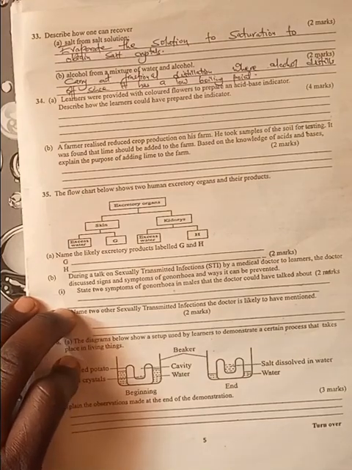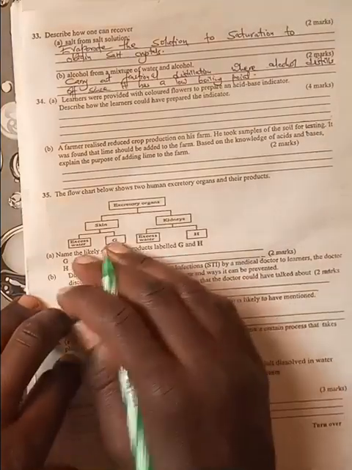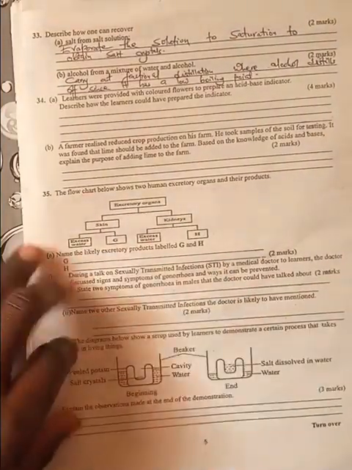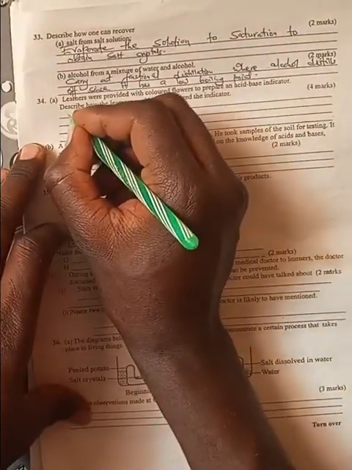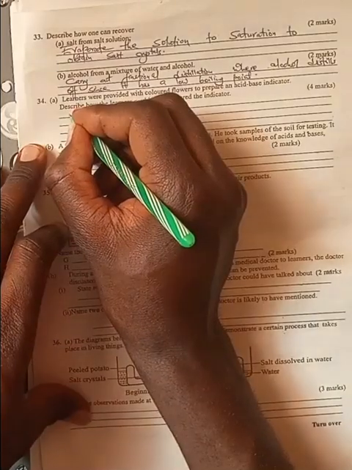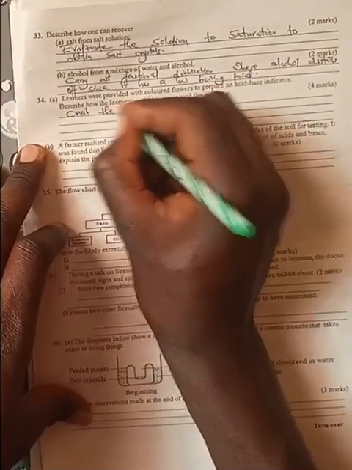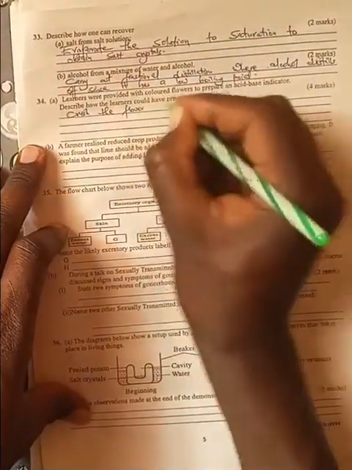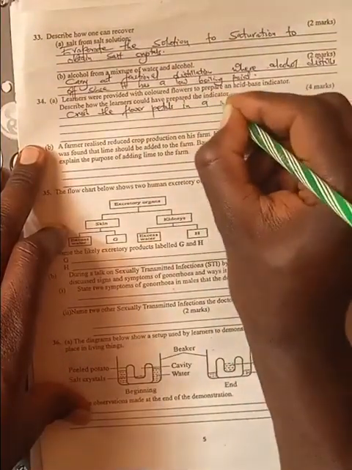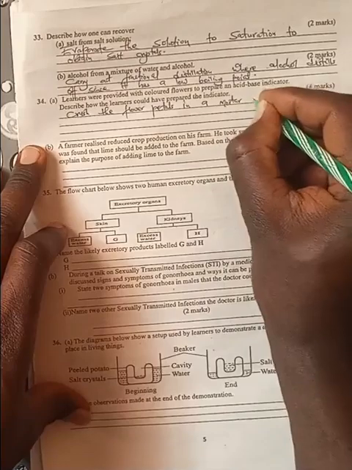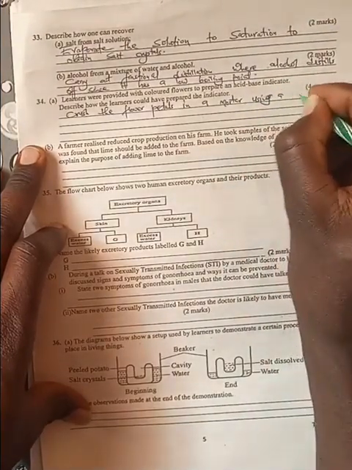Number 34, a question on the preparation of flower extracts, and you are needed to give the procedure. You just write in paragraph form. It is a stepwise procedure. So we begin by, you crush the flower petals in a mortar using a pestle.